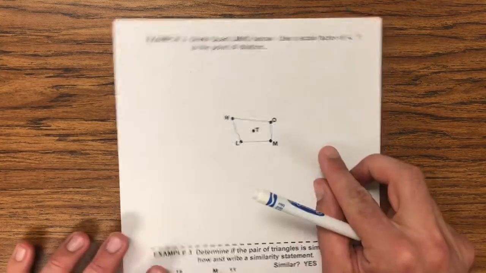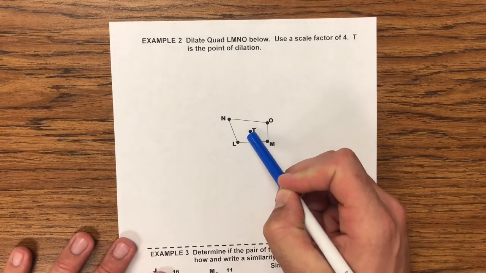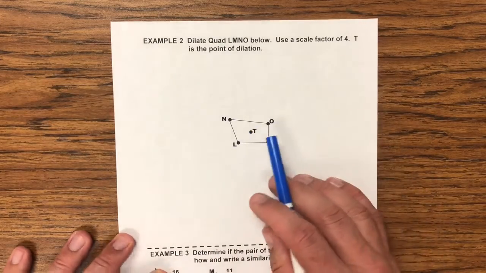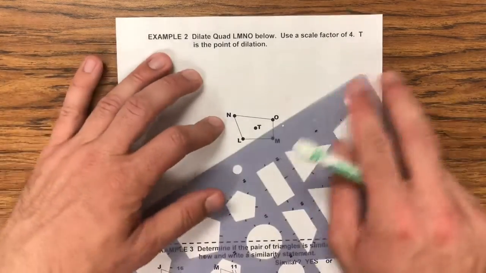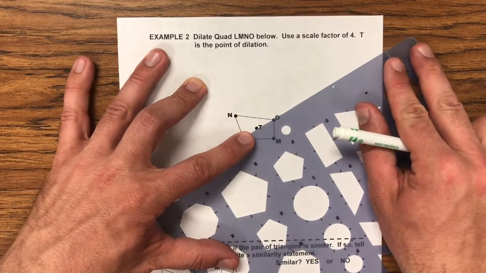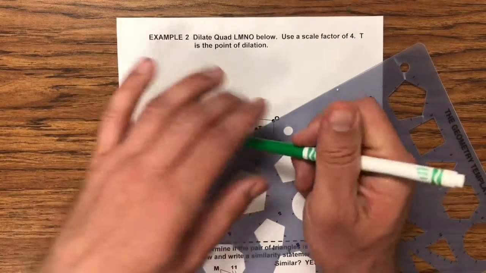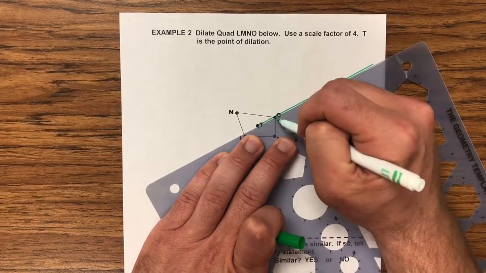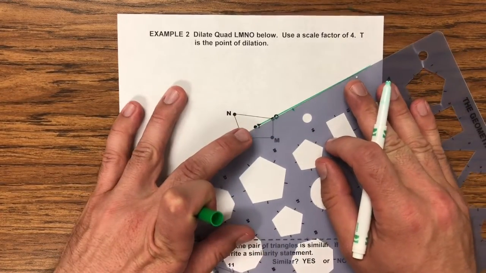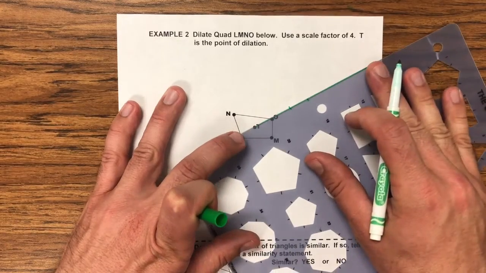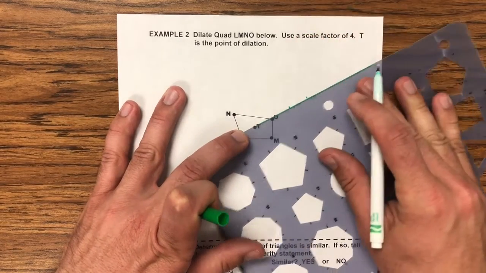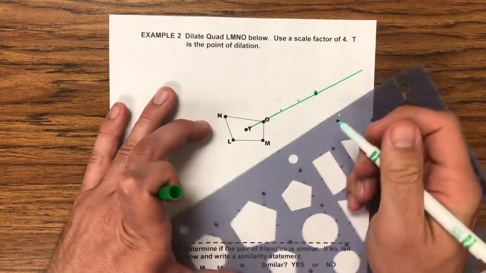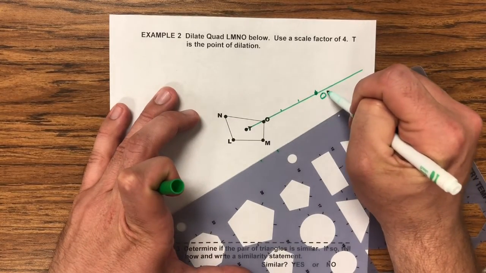So from here, as we see this, T is our point of dilation, and now we're going to work off it, and it's going to be 4 times as big this way, this way, this way, and this way. So I'll use green to start us off. Okay, there's my T right there. Now that's 1, 2, 3, 4. And so that would be my new O, which I'll call O prime.